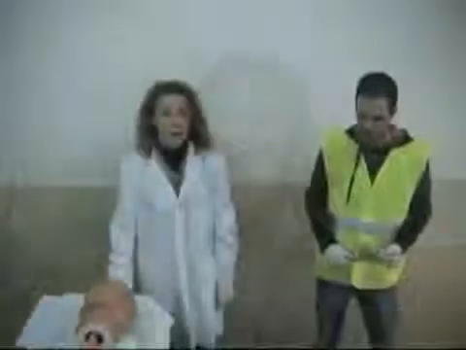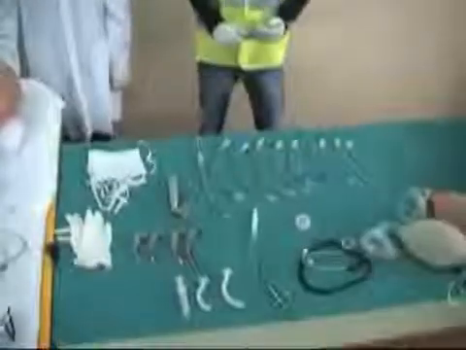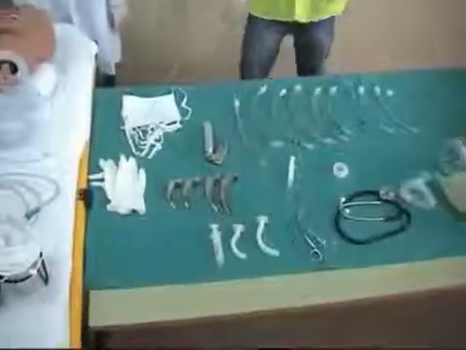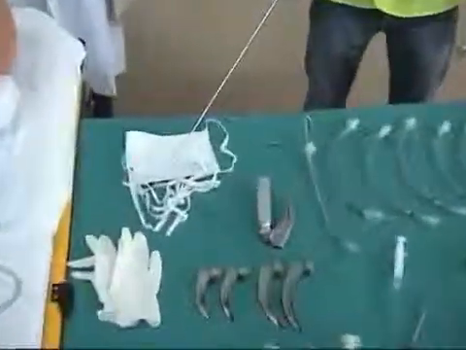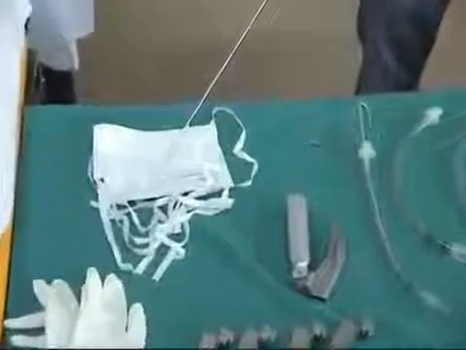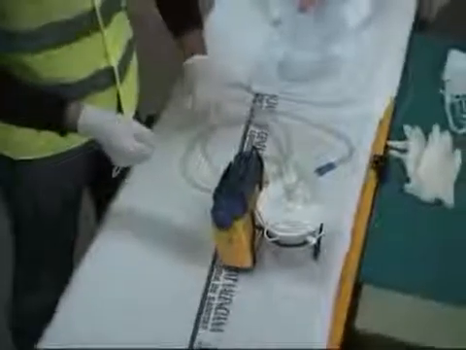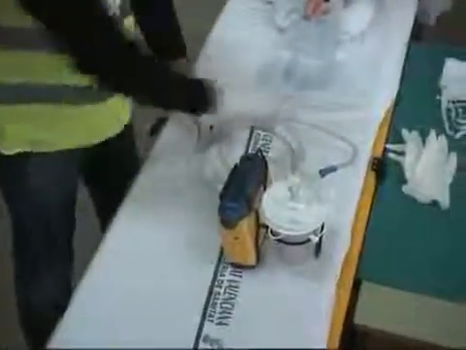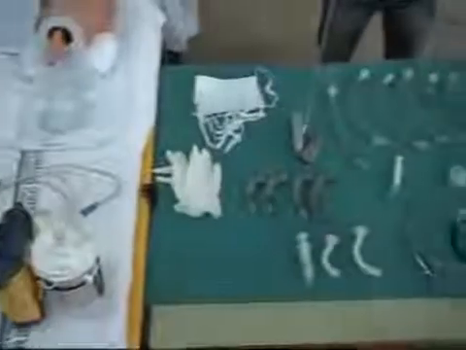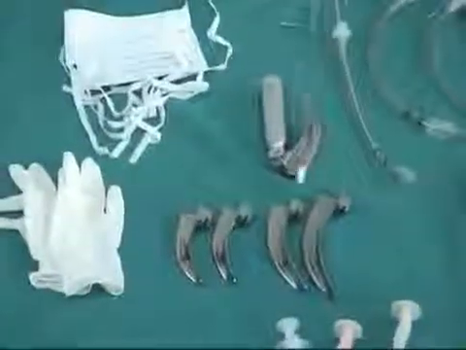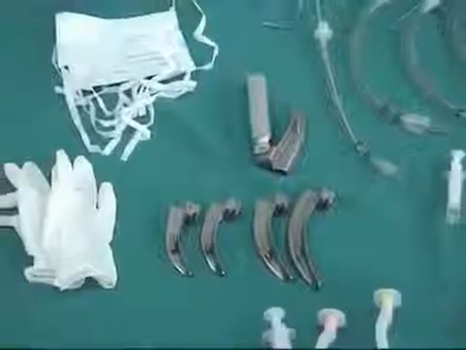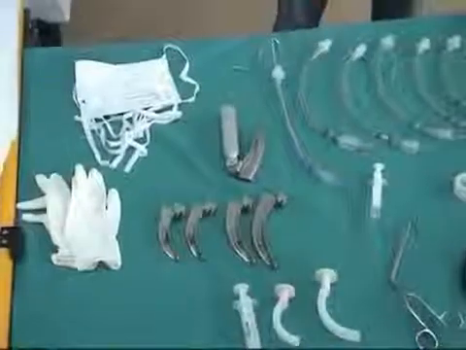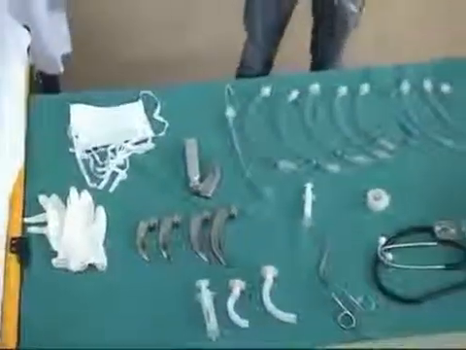The first step is to gather the required equipment, which is the following: gloves, protective face shield or at least a facial mask, a working suction system, a laryngoscope with appropriate blade. There are two main sorts of blades, curved and straight. In this case, we are going to use a curved blade. Endotracheal tube with a stylet.